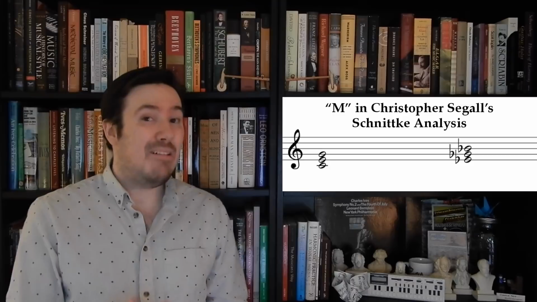The dualistic nature of these Neo-Riemannian operations, with these letters standing for these little machines that swap back and forth between two chords of different qualities in specific ways, means that it's possible to construct a shorthand for any relationship between two chords that you want to define, even arbitrarily. Christopher Segall, to analyze Alfred Schnittke's use of triads, defines M as the relationship between a major triad and a minor chord a minor third up.